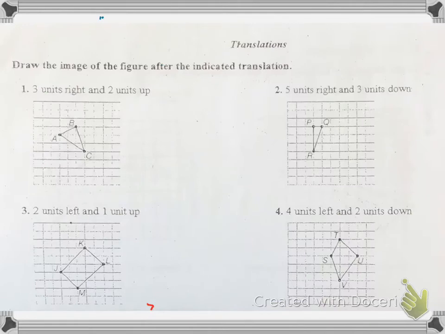Let's take a look at some examples. It asks us to draw the image of the figure after the indicated translation. This is in the packet that Ms. Thompson and myself gave to you either last week or this week. So draw the image of the figure after the indicated translation. Number 1 asks us to move the entire figure, triangle ABC, 3 units right and 2 units up.